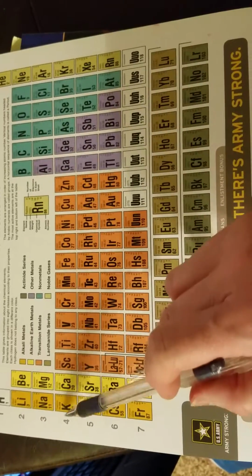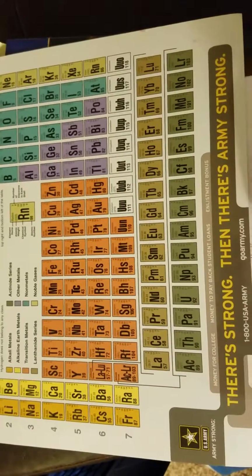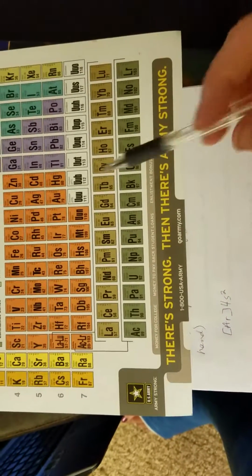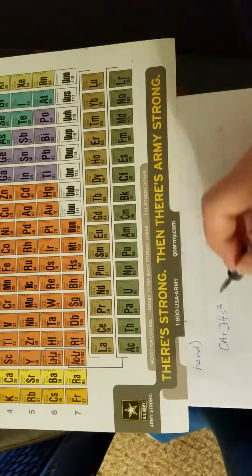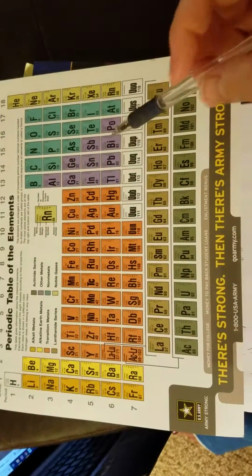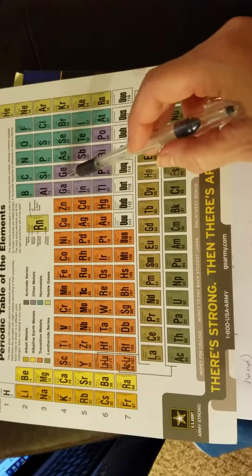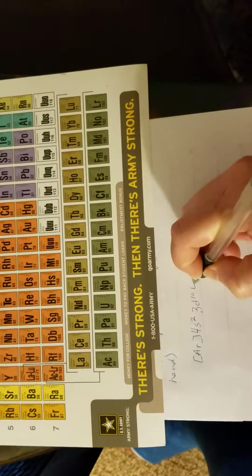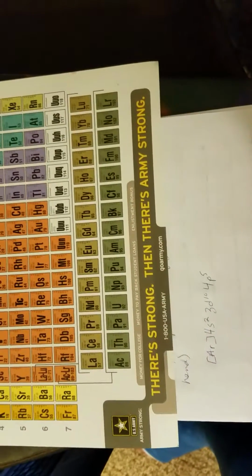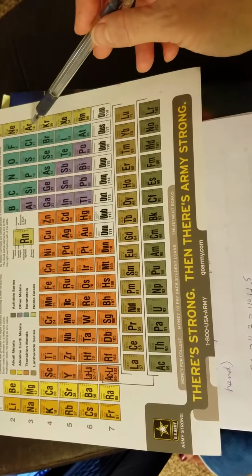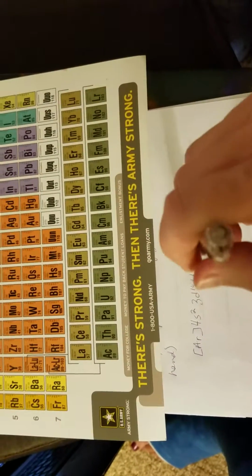So it would be 4s2, 3d10, whoops, sorry, and then 1, 2, 3, 4, 5, so we would be back to 4p5. So again, noble gas on the period above, then we finish.